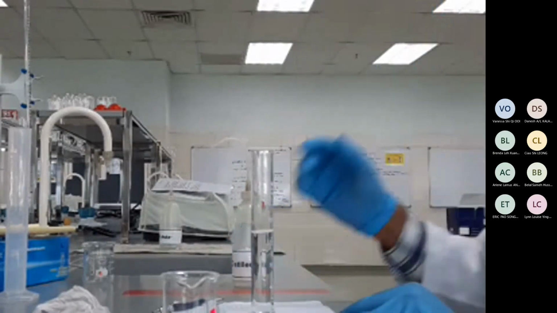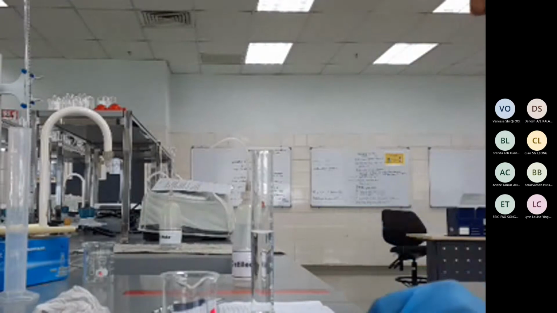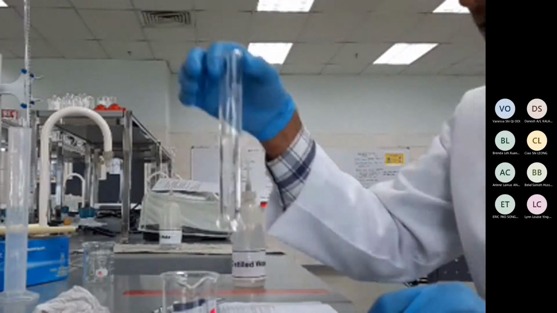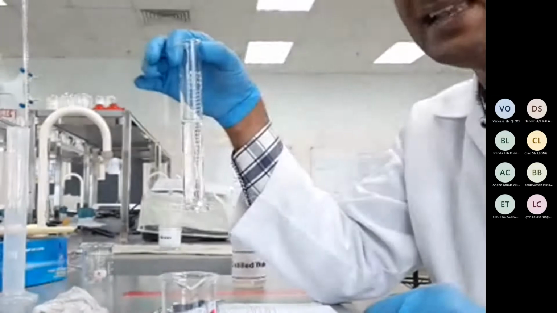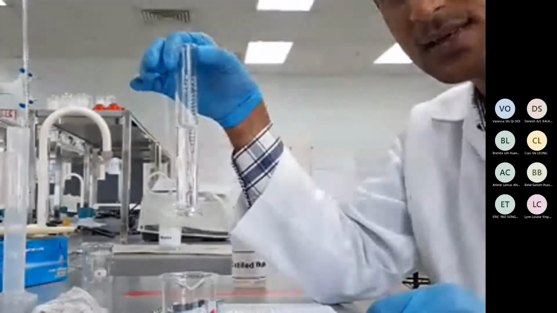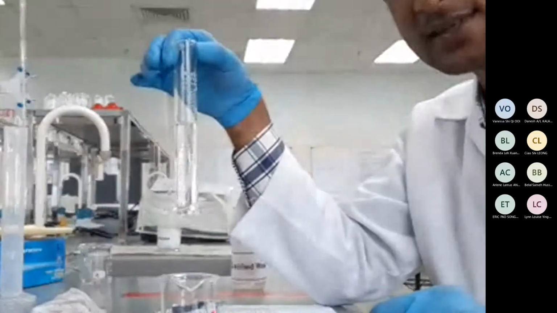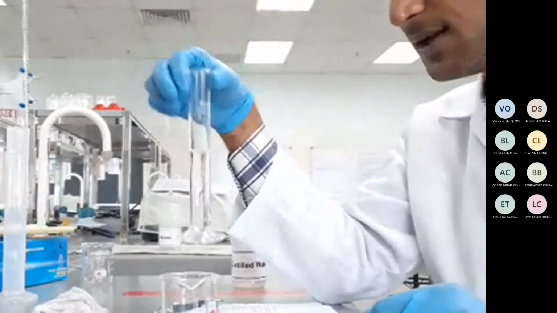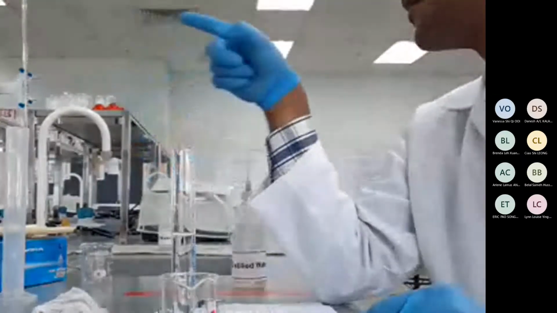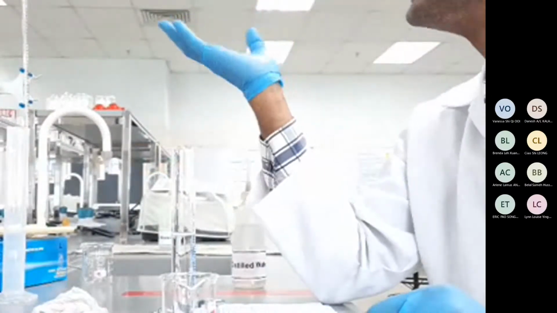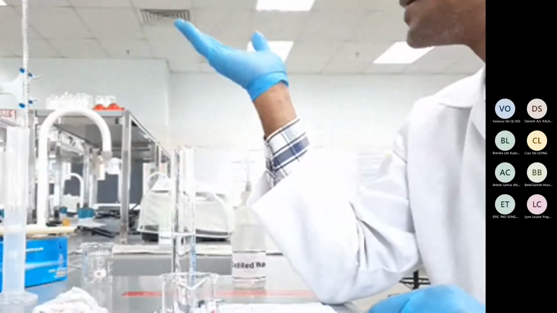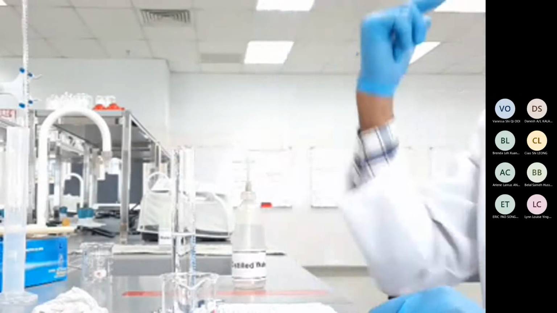You should always bear in mind that this measuring cylinder has a tolerance of 0.5 milliliter, that is, half a milliliter, whereas a pipette or burette has a tolerance of 0.1 or 0.05.